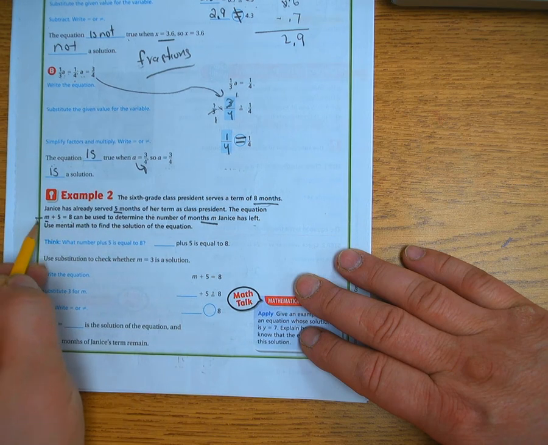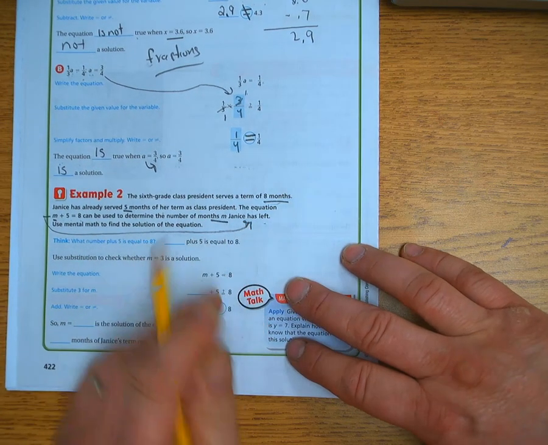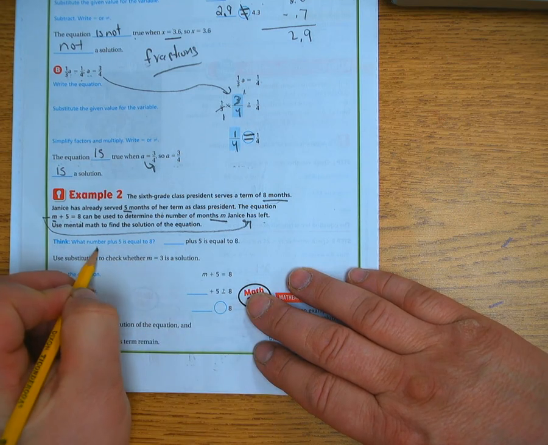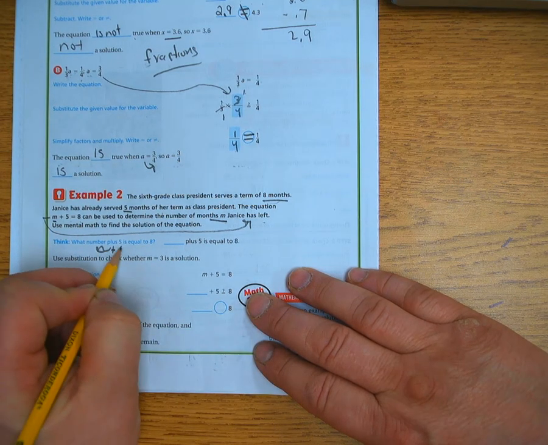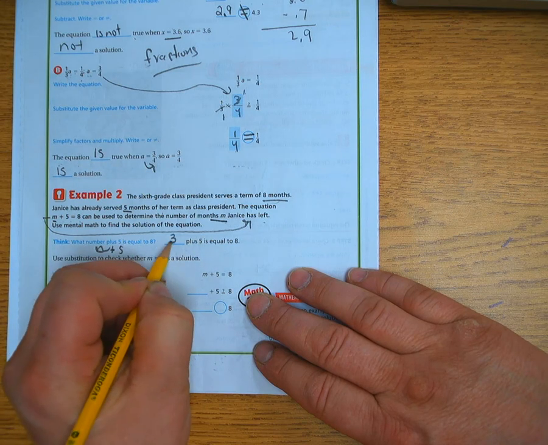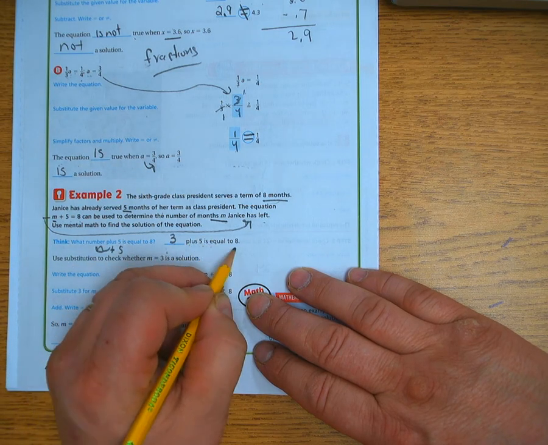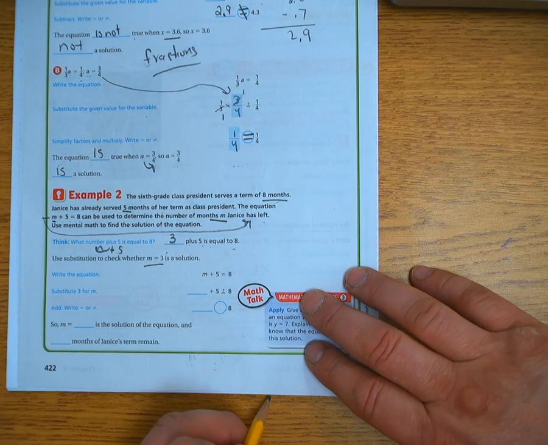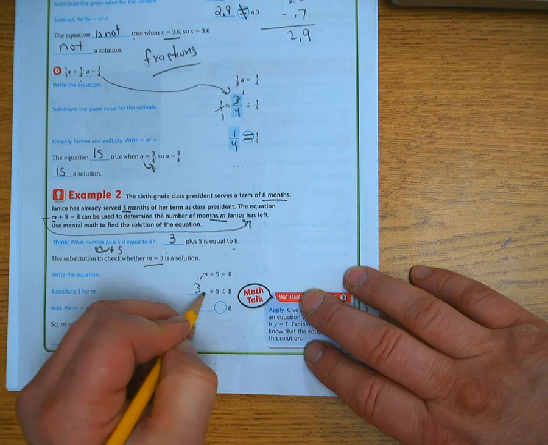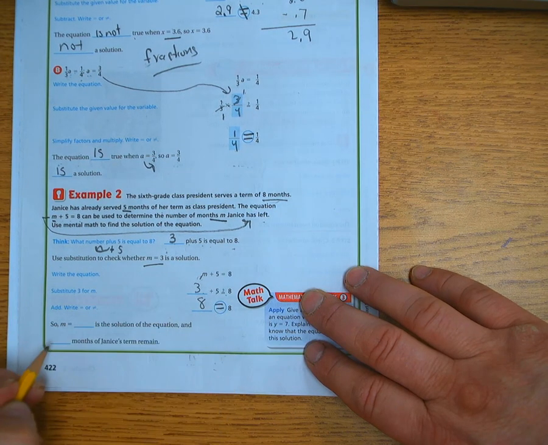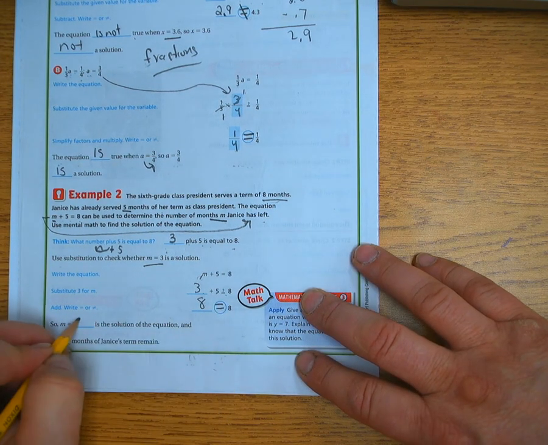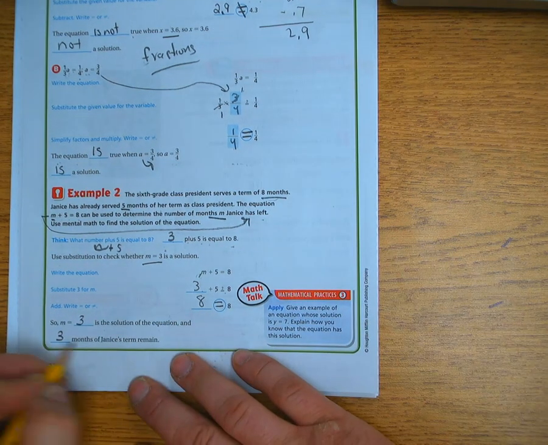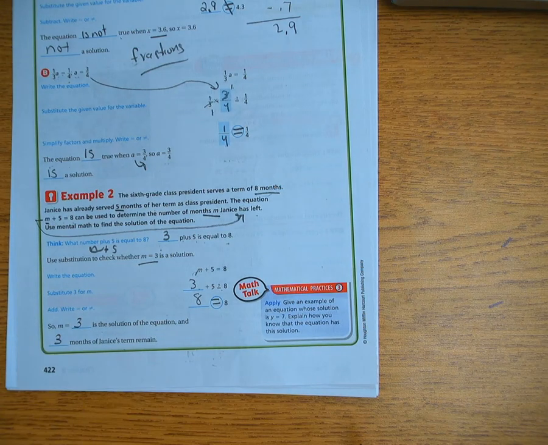So this m stands for the months she has left. Use mental math to find the solution. What number plus 5 is equal to 8? Well, we know in our head 3 plus 5 is equal to 8. Use substitution to check whether 3 is the solution. 3 plus 5, 8, equals 8. So m equals 3 is a solution and 3 months of her term remain.